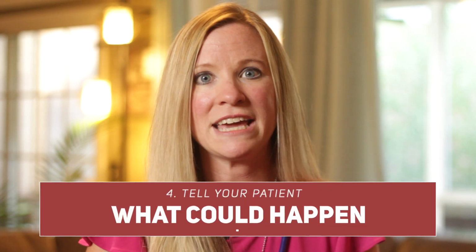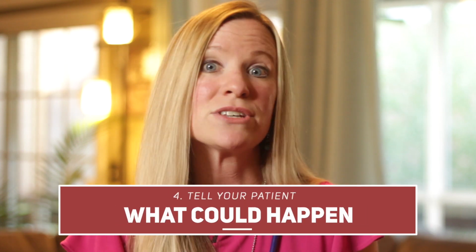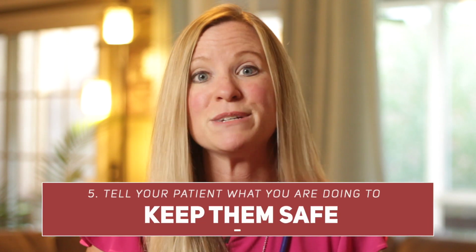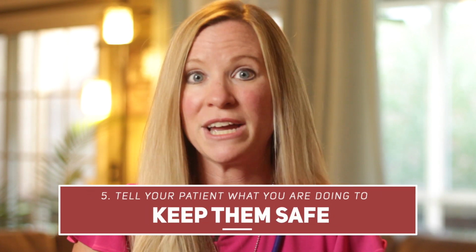The fourth thing you tell him is what could happen with this medication. This is where you highlight the most common adverse effects that most people experience when they have an adverse effect to this drug. And finally, you tell your patient what you're going to do about these potential risks. This is where you elaborate on any monitoring or assessments you'll need to make during and after administration.